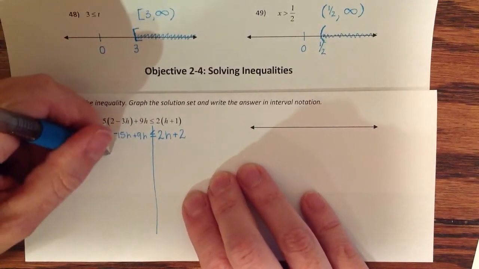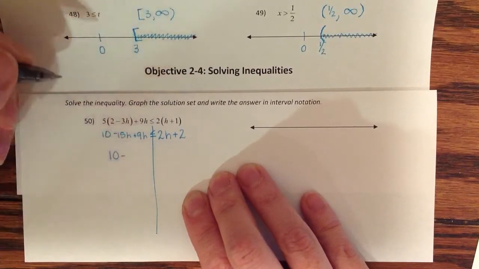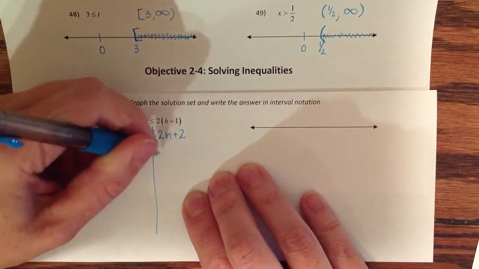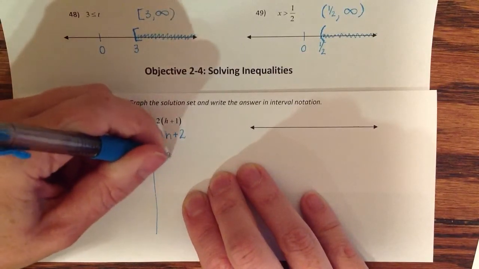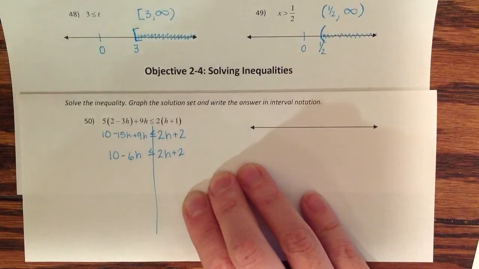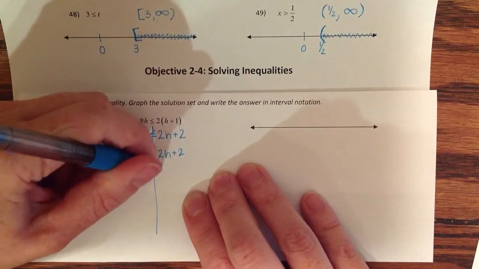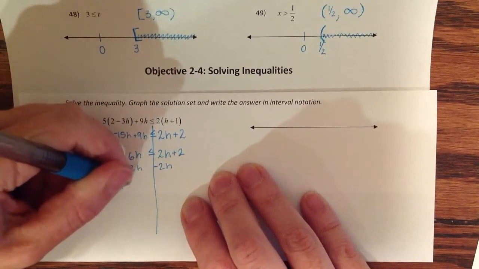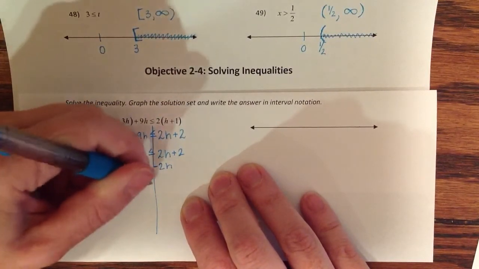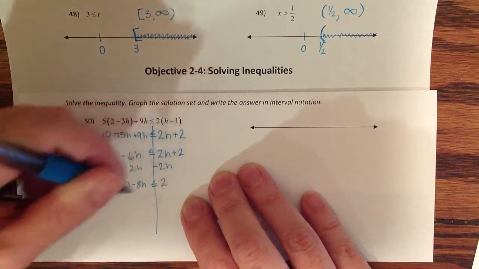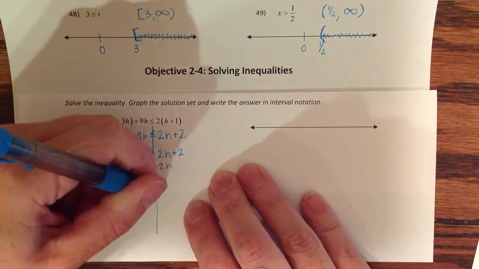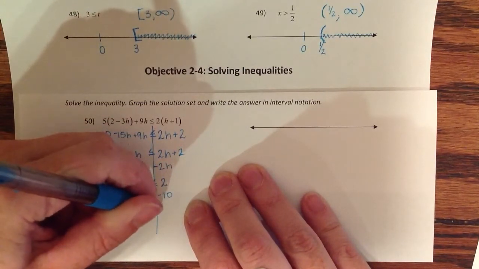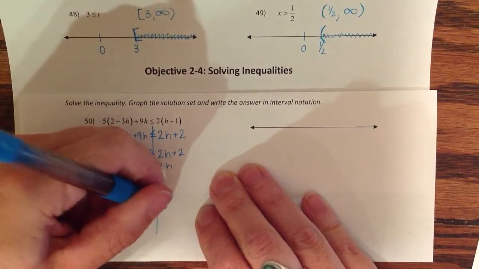Then I'll combine like terms. 10 minus 6h is less than or equal to 2h plus 2. I'll gather all my like terms on one side by taking 2 h's away from each side. That gives me a 10 minus 8h less than or equal to 2. And then taking 10 away from both sides, I get negative 8h is less than or equal to a negative 8.